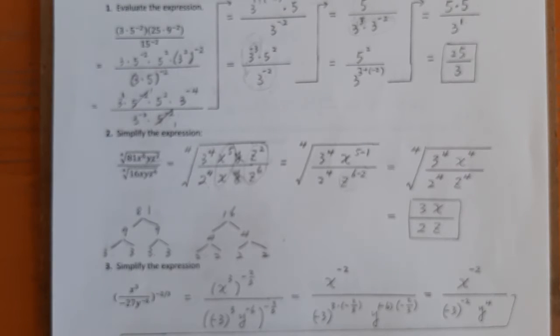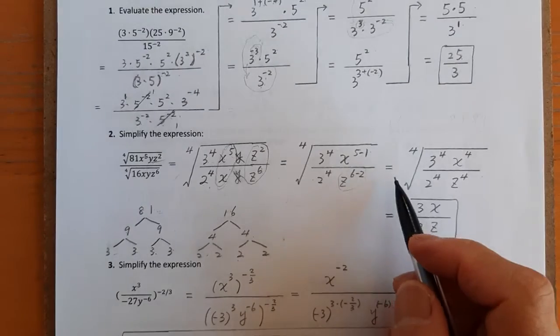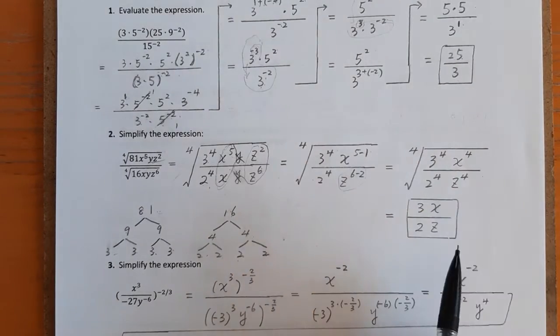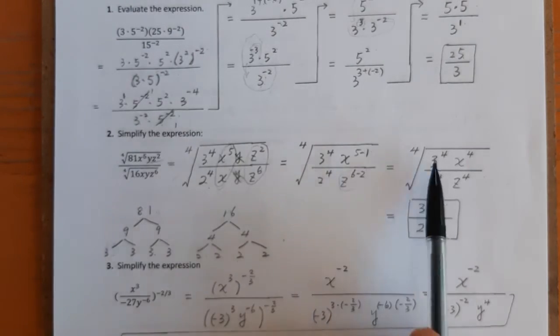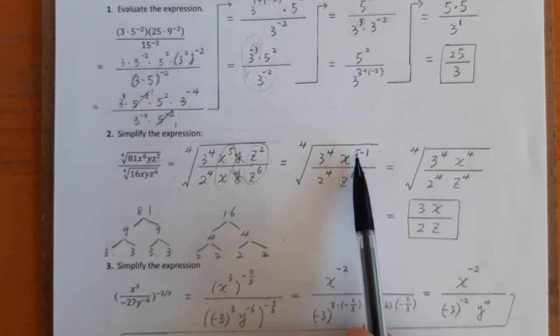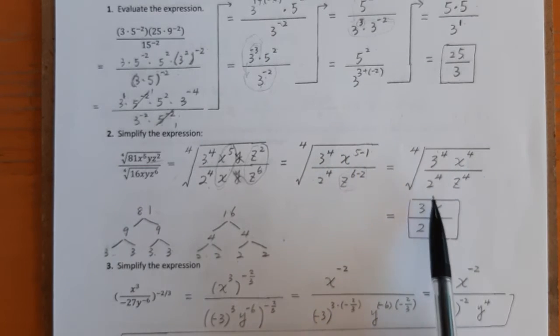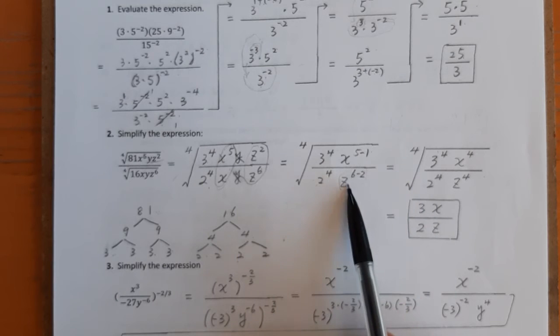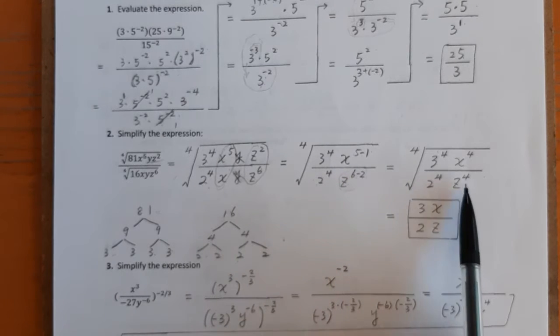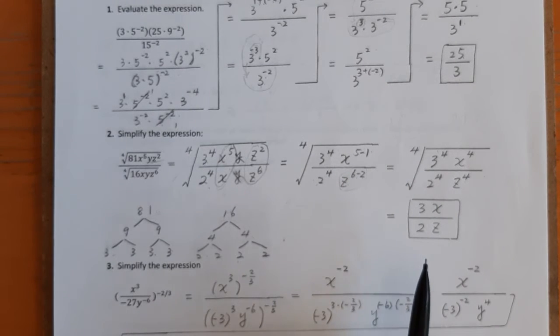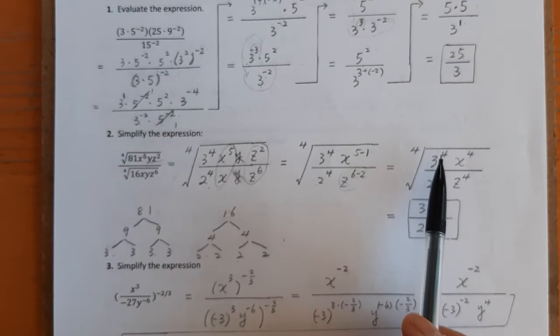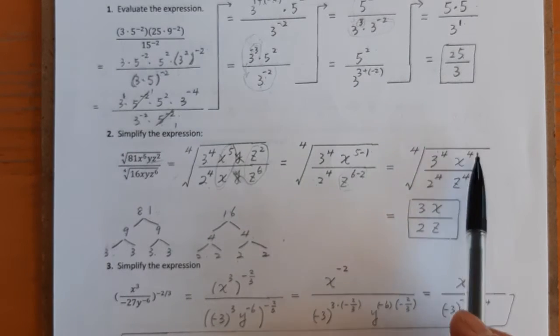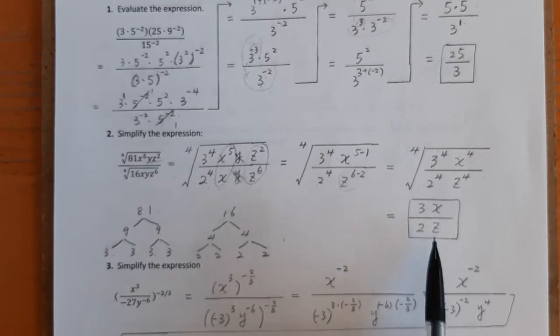Then it equals the fourth root of 3 to the power 4, x to the power 5 minus 1 is 4, and 2 to the power 4, z to the power 6 minus 2 is 4. They are all fourth roots, so 4 over 4 is 1.